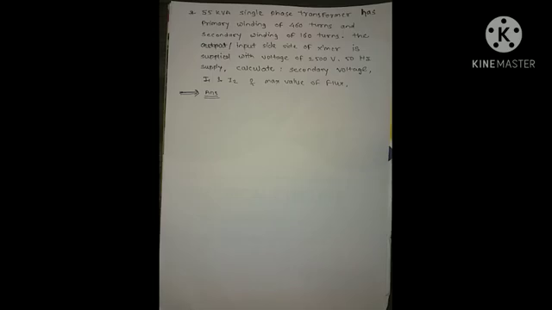A 55 kVA single phase transformer has primary winding of 460 turns and secondary winding of 160 turns. The input side of transformer is supplied with voltage of 2500 volt and 50 Hz frequency supply. So calculate secondary voltage, primary current I1, secondary current I2 and max value of the flux. So let us start the numerical solving. Okay, the solution to the above problem can be calculated as follows.